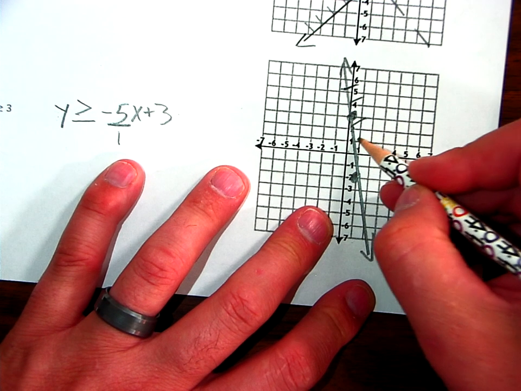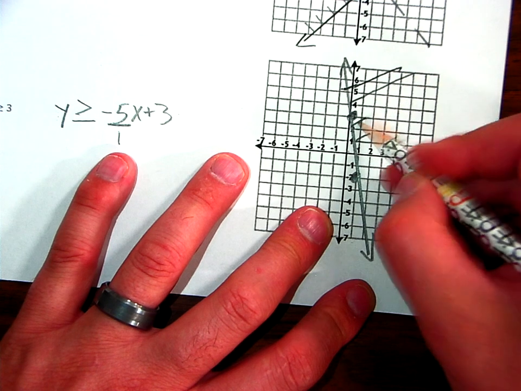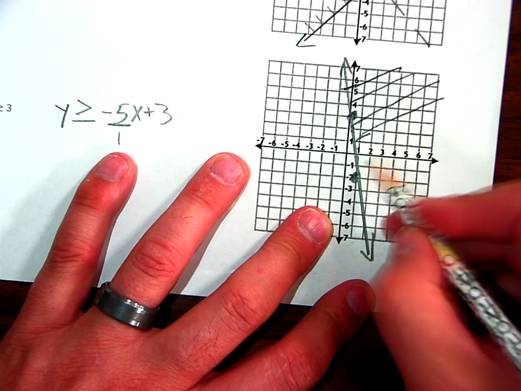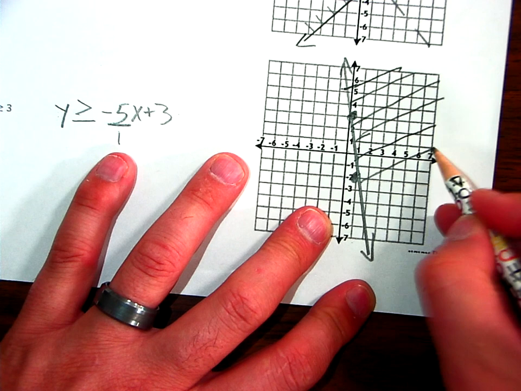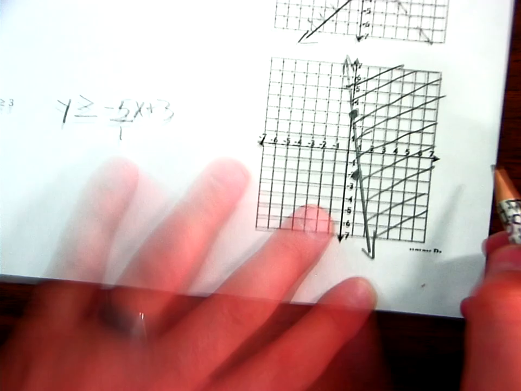So like I said, I'm just going to get mine going. Actually, if you want, you can draw them all the way now. It's your world. Yeah, I don't feel that way today.